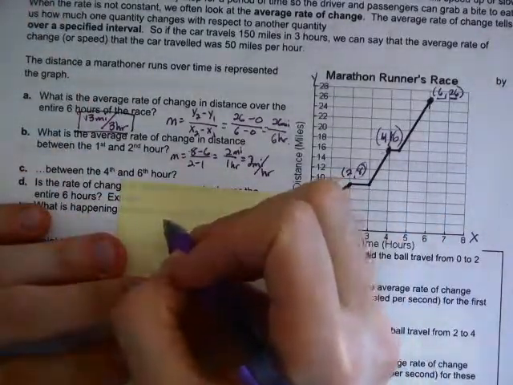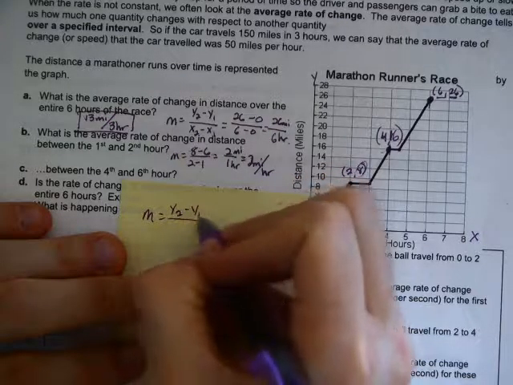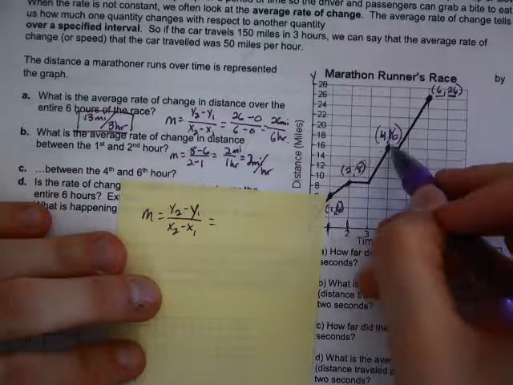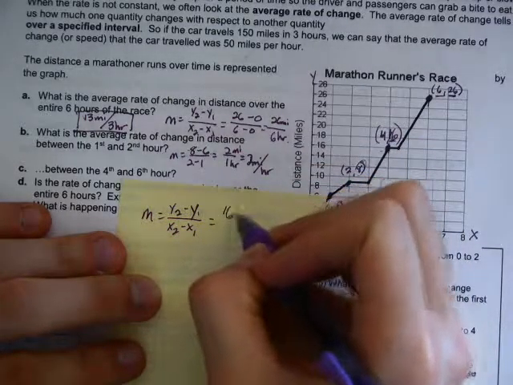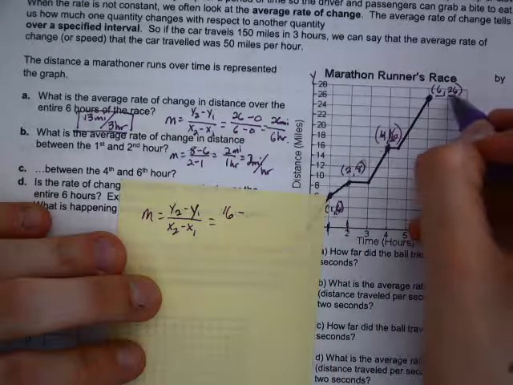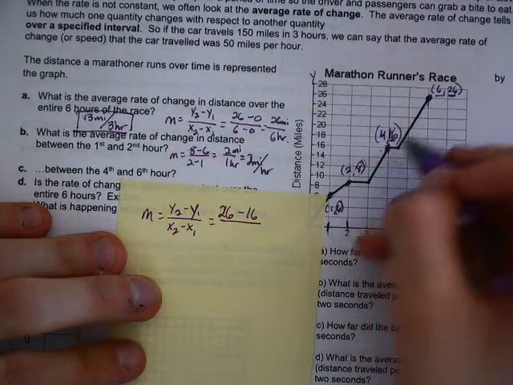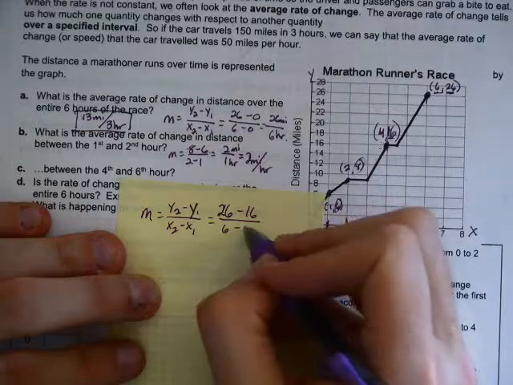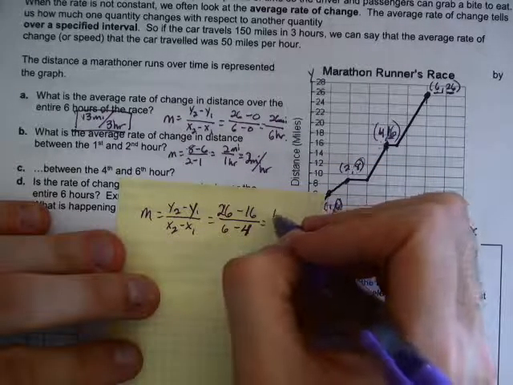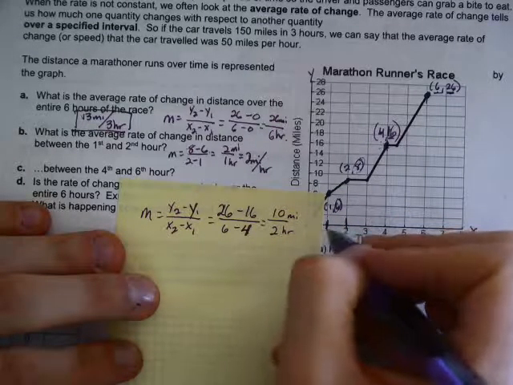So we're going to do the change in y over the change in x. All right, so a change in y. So our y value here is 16 for the 4th hour. For the 6th hour, I want 26. So 26 and 16. All right, and then the x values are going to be 6 and 4. Okay. And we're going to subtract those. So this is going to be 10 over 2. So 10 miles for 2 hours.